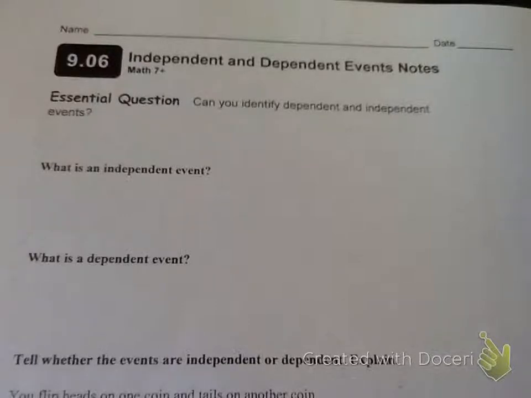All right, 7th graders, today we're talking about independent and dependent events. Your central question is, can you identify dependent and independent events? So, first we need to write down what an independent event is. Let me get my official definition.